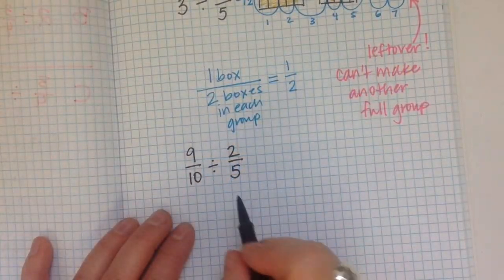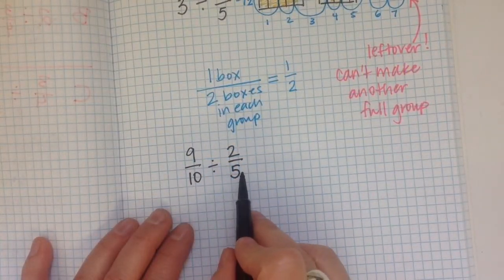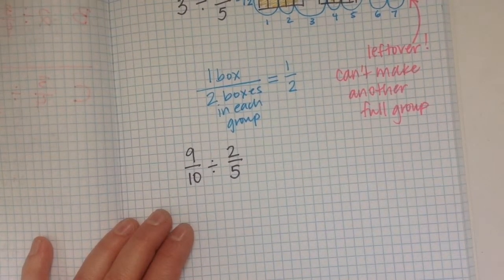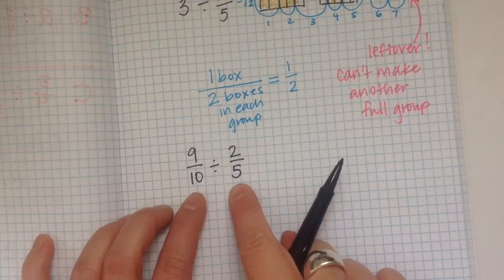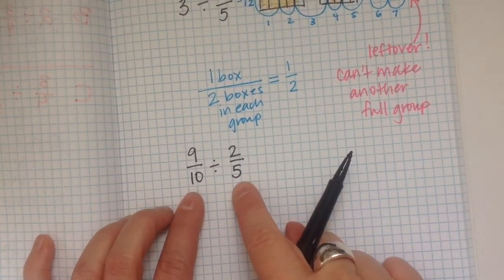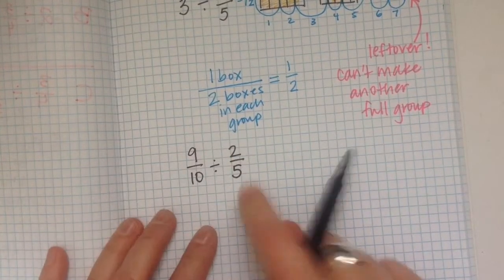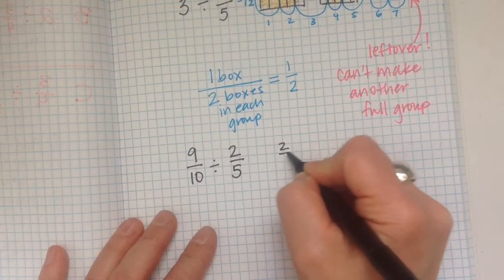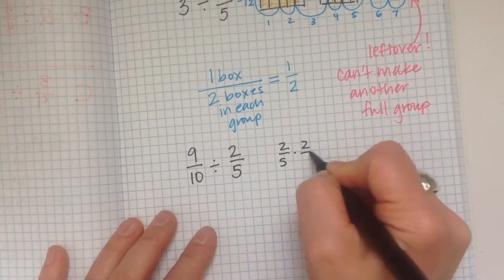This is another example problem, and for this one I'm going to end up having to do some work before I can actually even draw my model. So remember, I have to find common denominators. 10 and 5 are not common, or the same. So I have to figure out how I can make these 2 fractions have common denominators but still be worth 2/5 and 9/10. So I know I can take 2/5 and times it by 2/2.